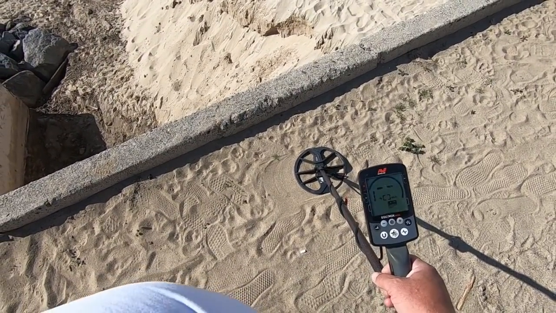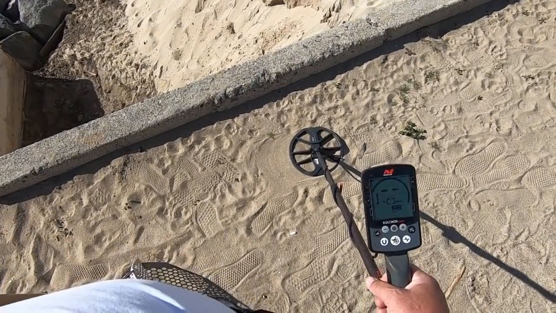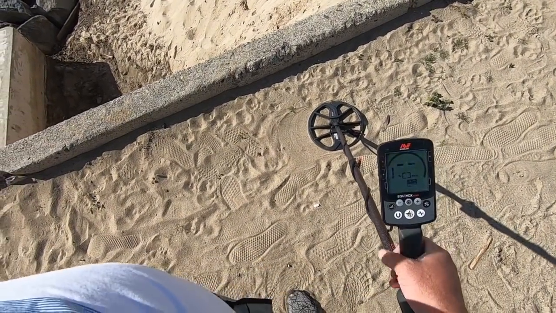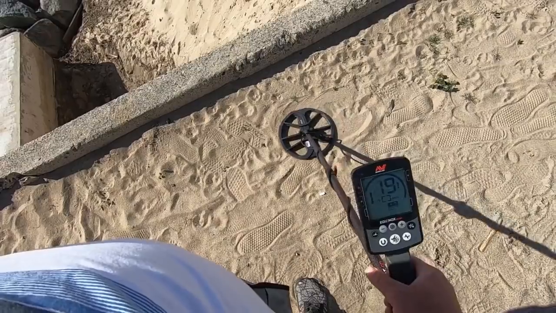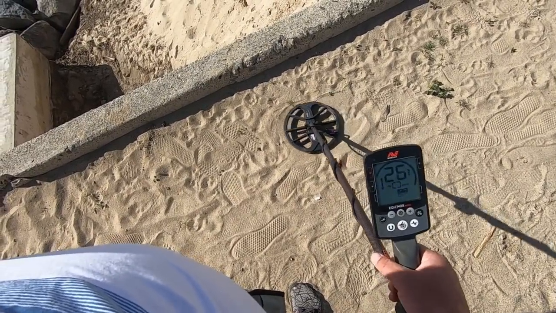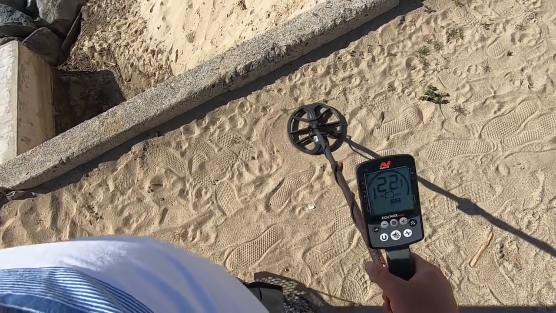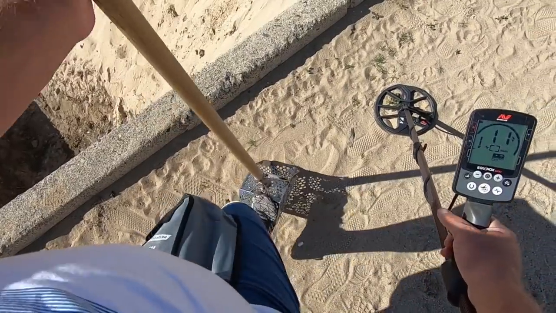Well, I haven't made it over to the wall yet, but I keep digging coins over here, so I might as well dig them. I'll show a live dig here. It's kind of a high tone.